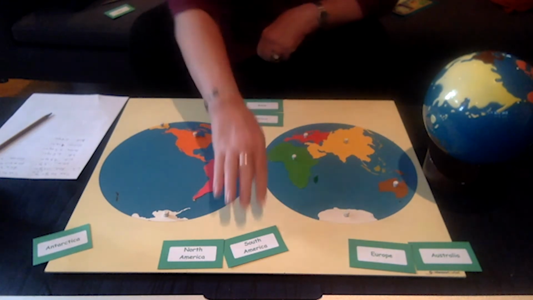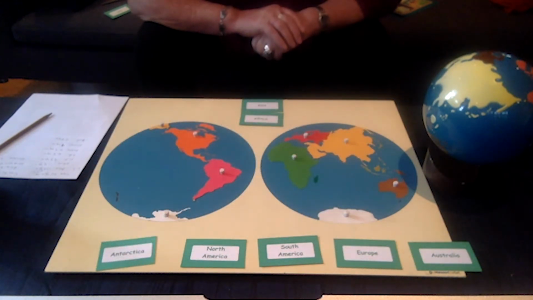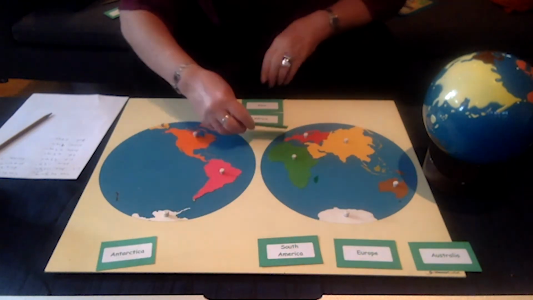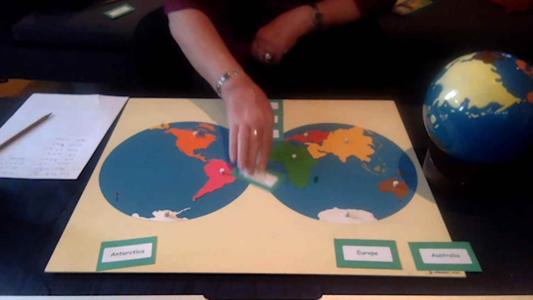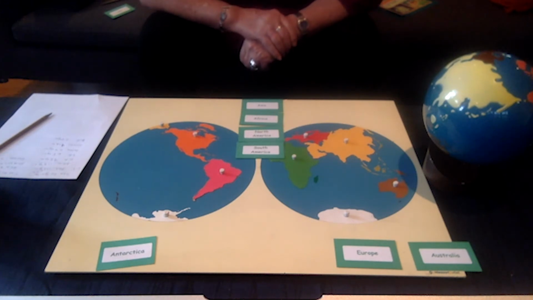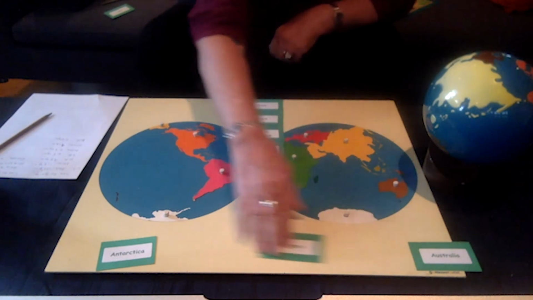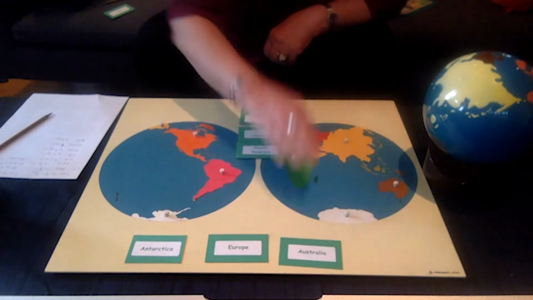The third one, what do you think? It's getting closer now. The third one is North America, and that is 9.3 million square miles. The fourth is South America, and that comes in at 6.8 million square miles. Now we're down to Antarctica, Europe, and Australia. So what's your guess? You're thinking.